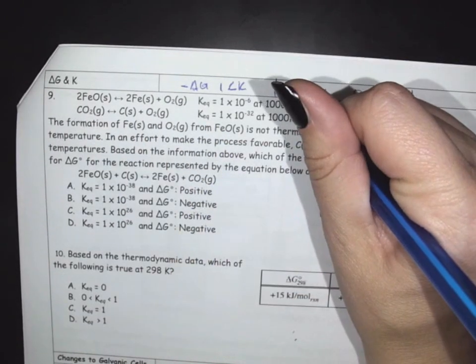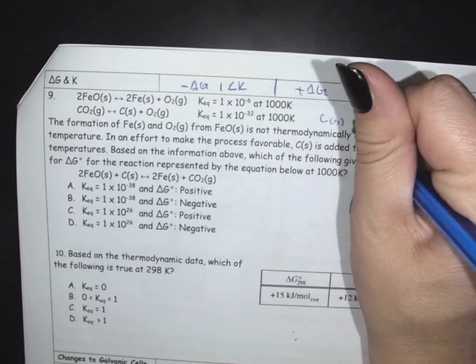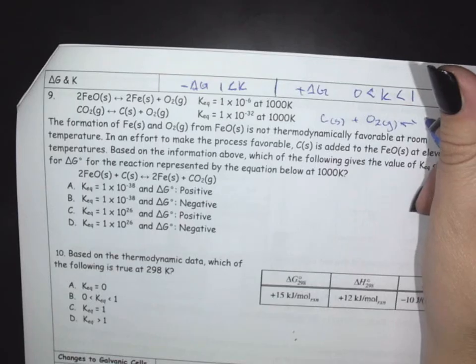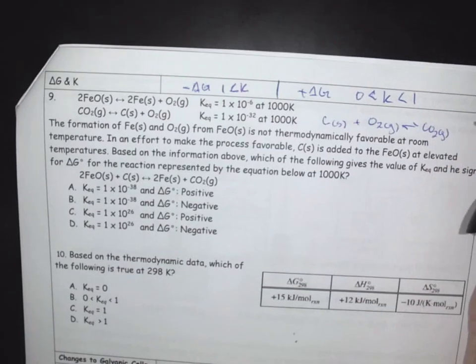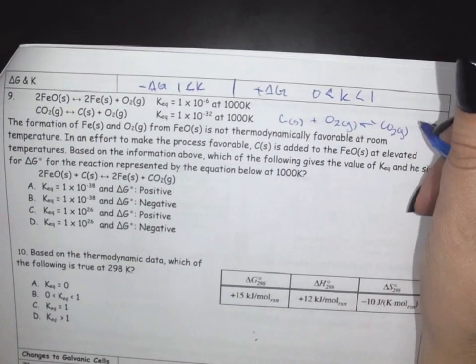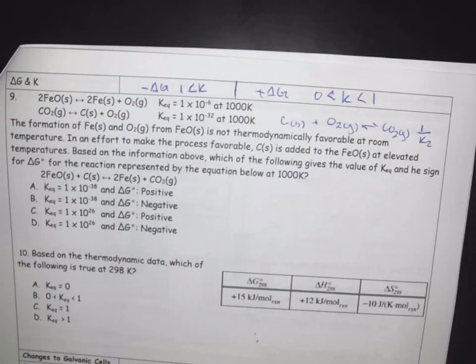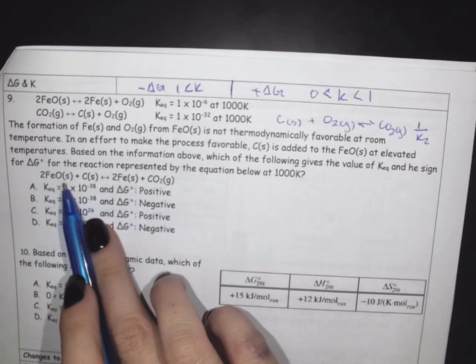We want to change it so it's carbon solid plus O2 gas turns into CO2 gas. And our K value, we're going to do 1 over this K value. And when we flip it, then the oxygens cancel, and we're left with this overall.